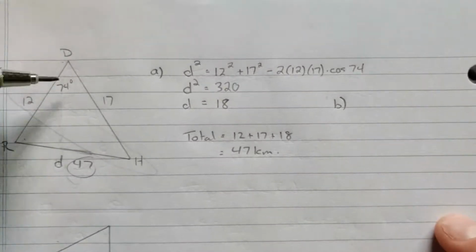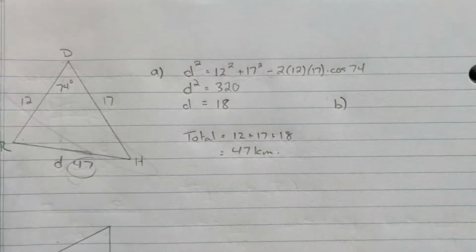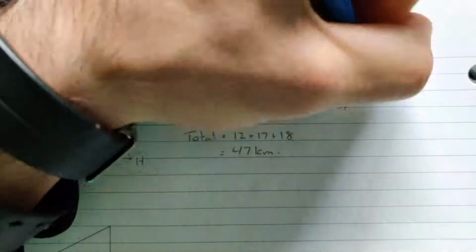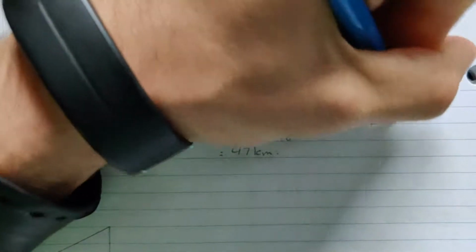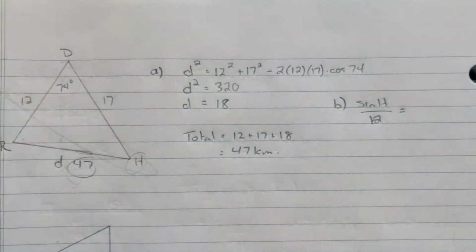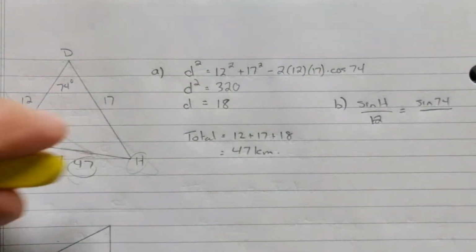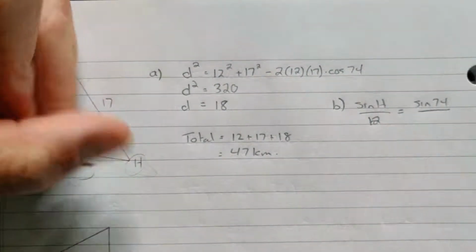So I'm going to find h. So sine of h over h, which is 12, equals the sine of 74 over, that's not 47 down there, that's 18, over 18.